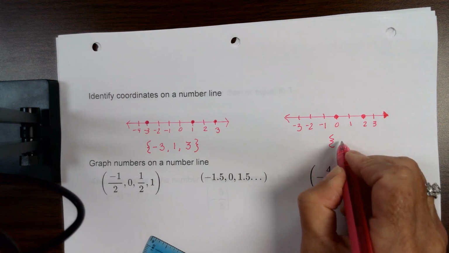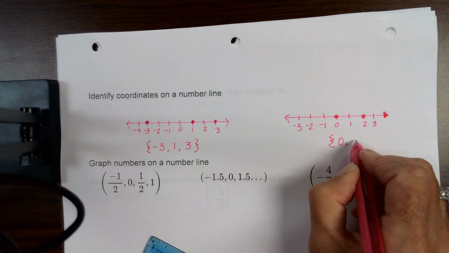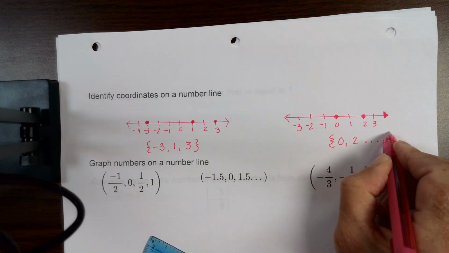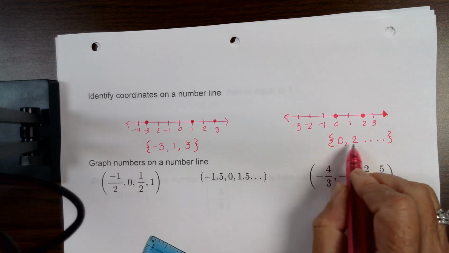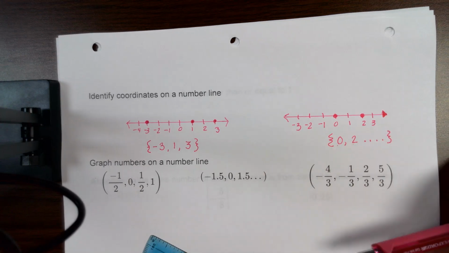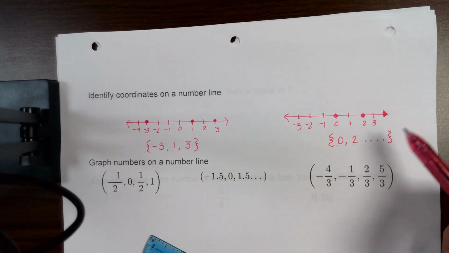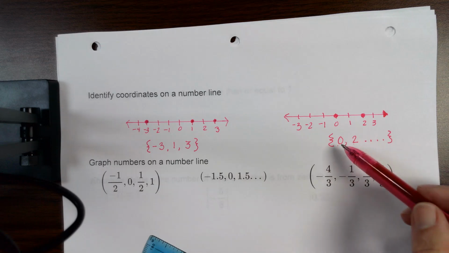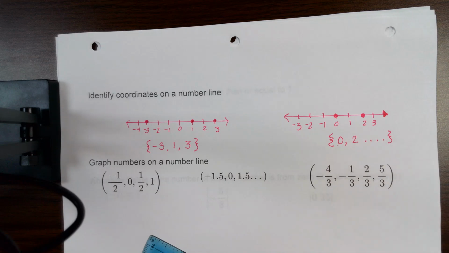Then what I have is the set of numbers that look like this. So it's 0, 2, and then there's more highlighted numbers after it. We're going to assume that this is going to be even numbers from 0 and above.